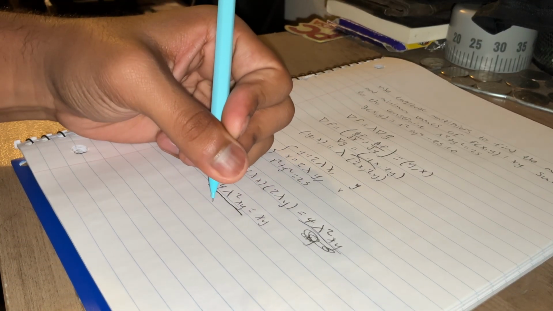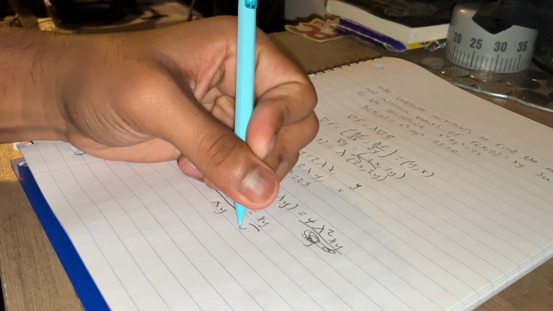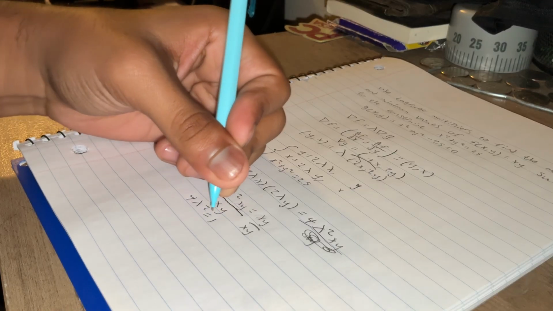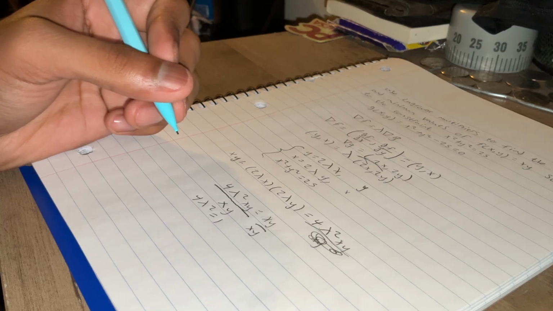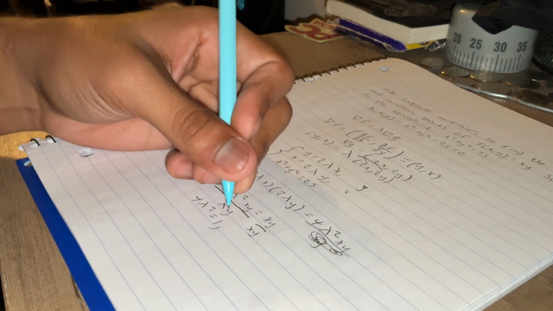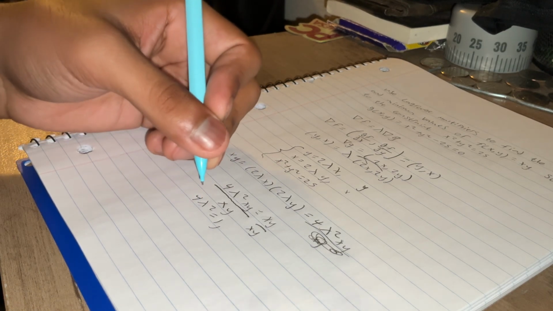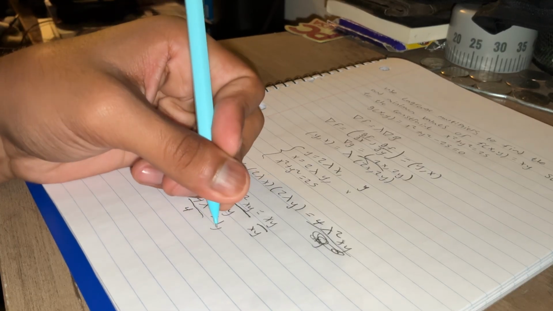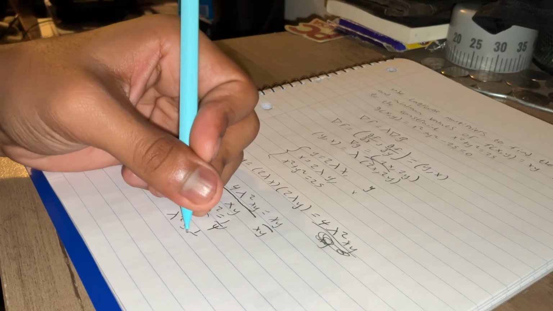So all you're doing is dividing that out, and that's going to be 4 lambda squared equals 1, because all of that cancels out into 1. If you want to solve for that, isolating it, divide by 4 on both sides: lambda squared is equal to 1/4.